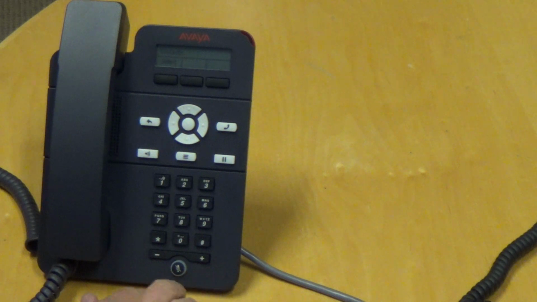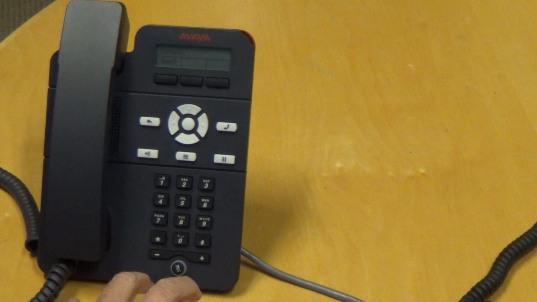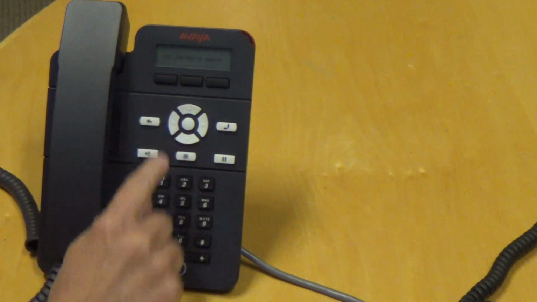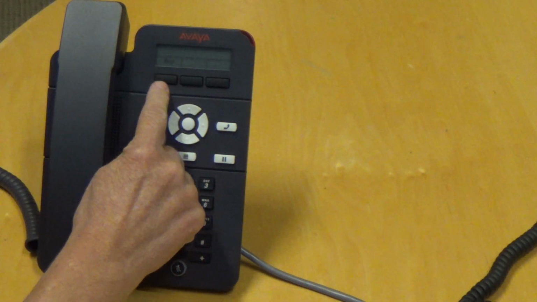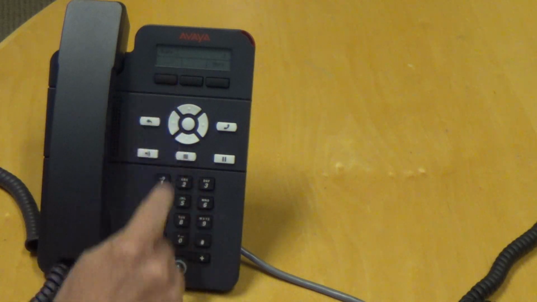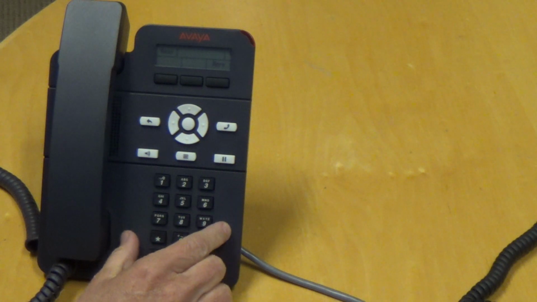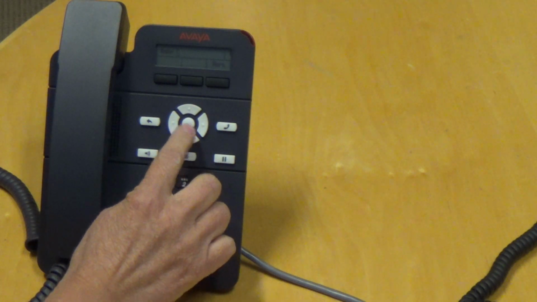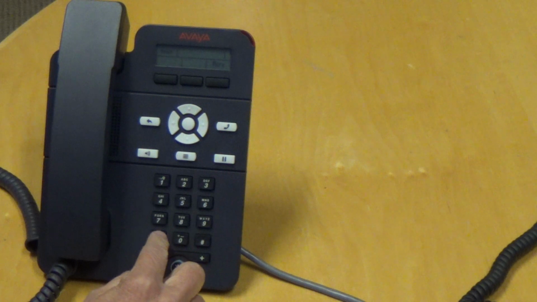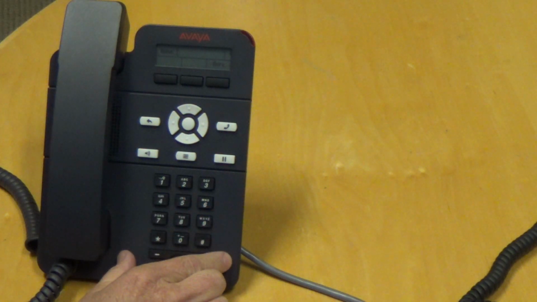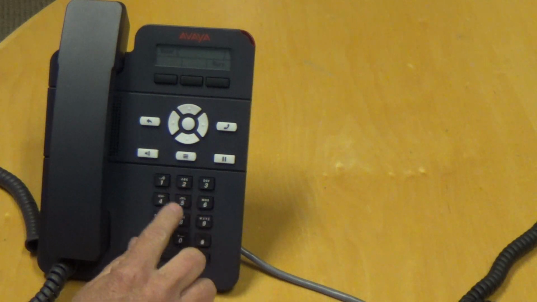Now this phone does not have access to the system-wide contact list, so you have to create your own personal contact list. The way that you do that is you go into Contacts and you hit Select, and then you will get a new button that says New. You press New, and you would spell out the name of the person that you're going to add to your directory, and then you arrow down to the next field, which will be Number, and you enter in the number. If it's an internal extension number, you just dial their extension number.